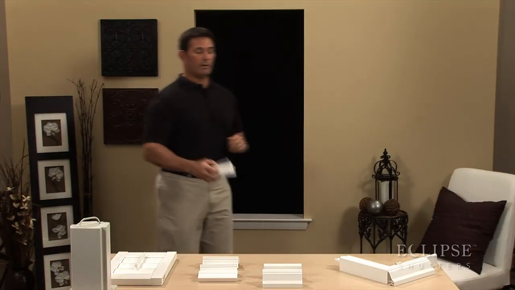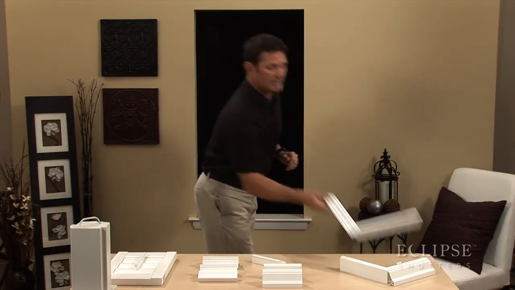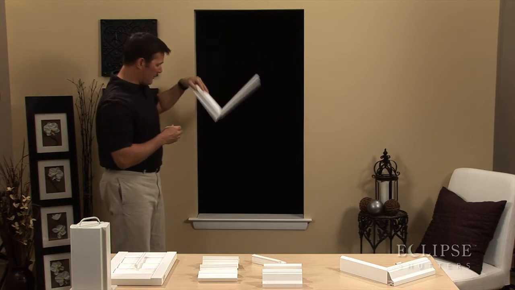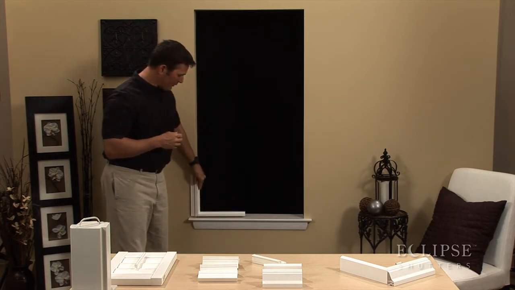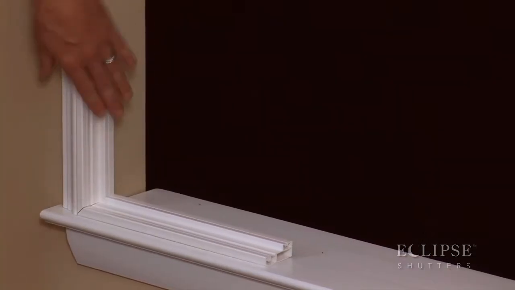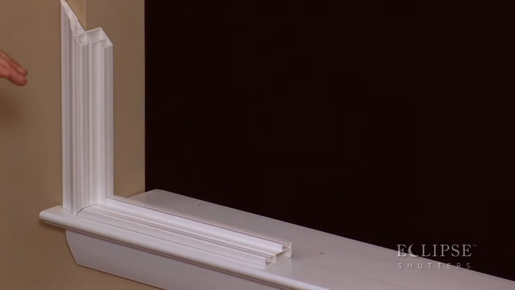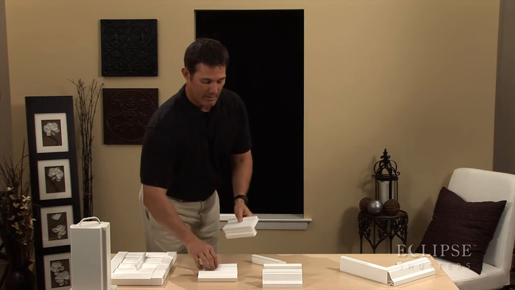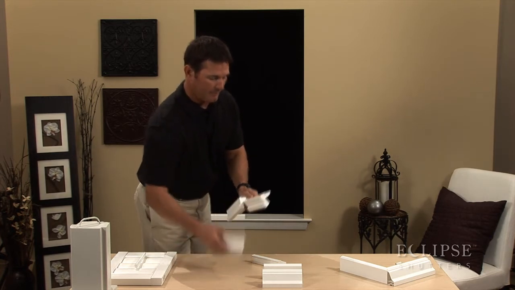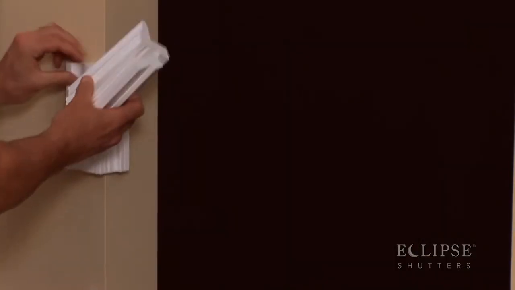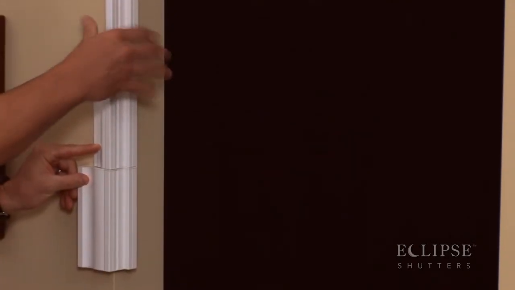We have that covered. For example, here's one of our inside mount frames and it has a sill on the bottom. So that frame would be placed right in here and it has a nice frame that decorates the sill on the bottom. Here are our three primary inside mount frames. Other than the L frame, you can use these three frames.